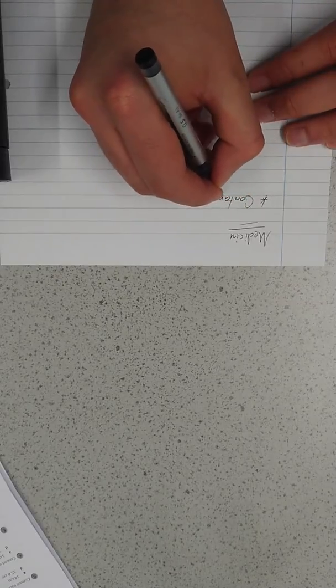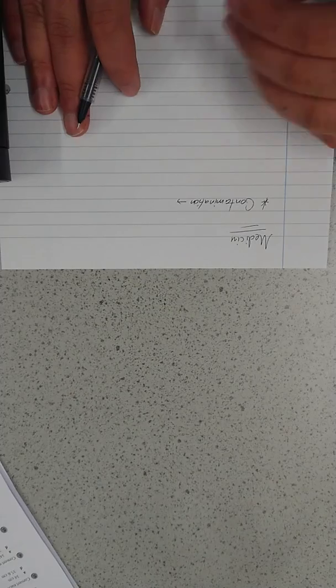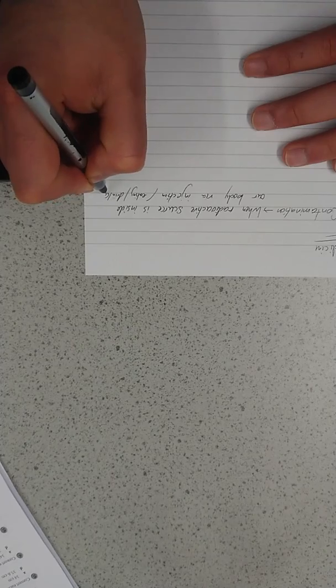First of all is contamination. Contamination is when, let's say you have a radioactive source, and you take it inside your body by either injection or eating it or drinking it. That's how you get contaminated, when the source is placed inside your body. So we're going to say contamination is when a radioactive source, or it could be a substance, is inside our body via injection, eating, or drinking. So that's when you have to take it inside.